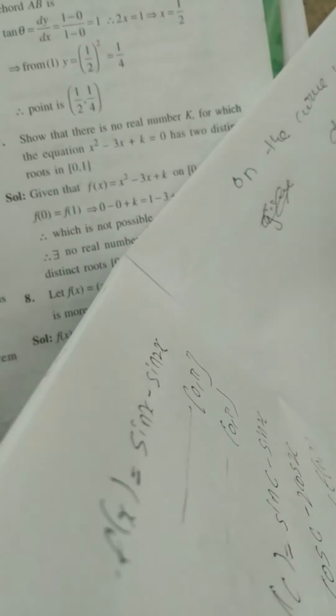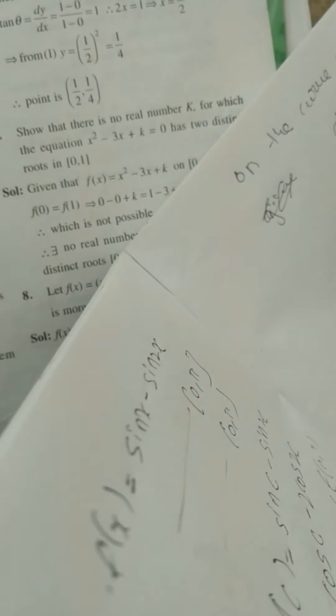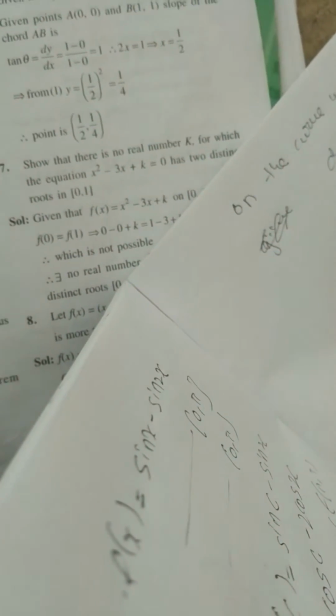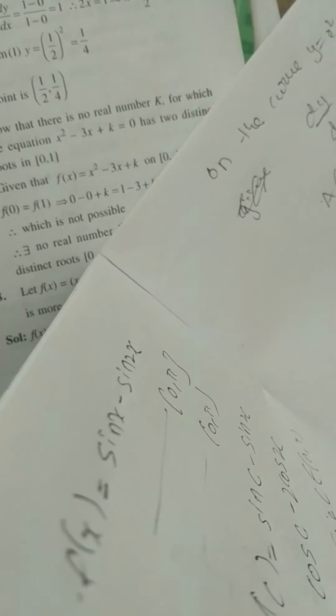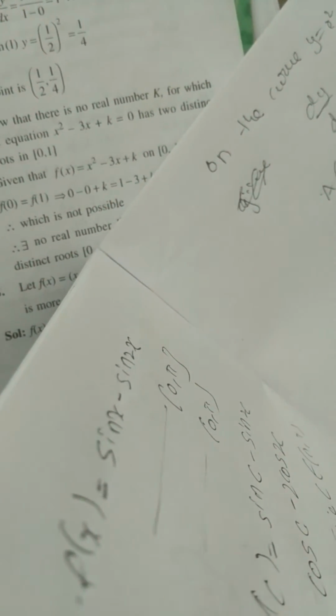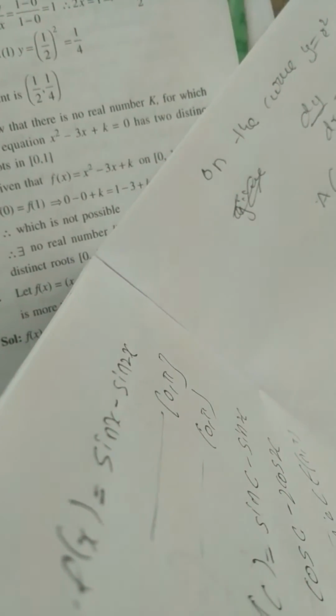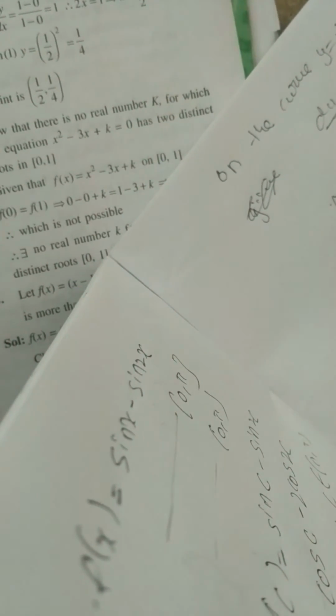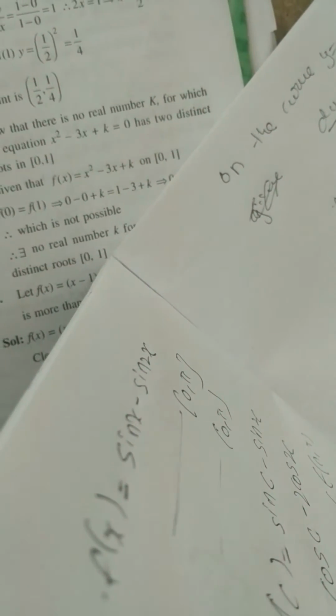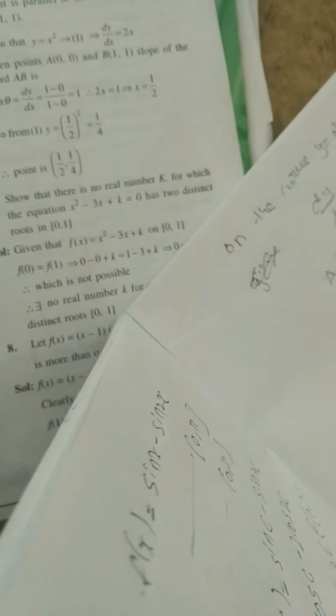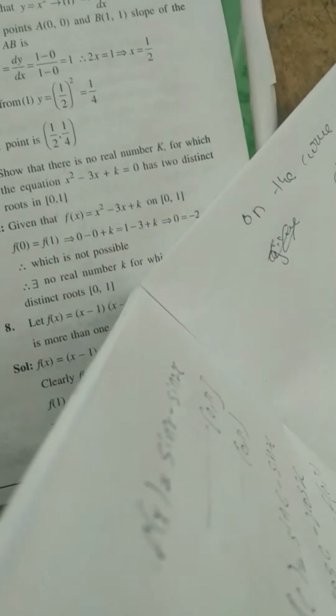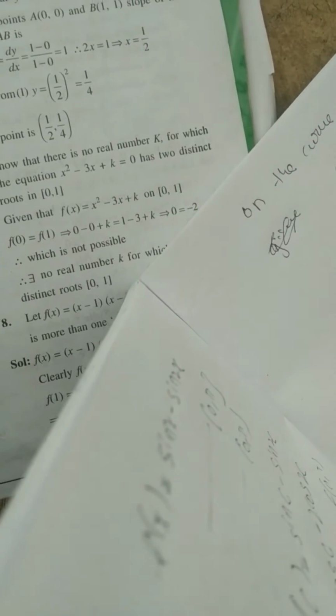Given points are A(0, 0) and B(1, 1). tan θ = dy/dx = (y2 − y1)/(x2 − x1) = 1 − 0 = 1. So 2x = 1, x = 1/2, and y = x² = 1/4. It's proved.